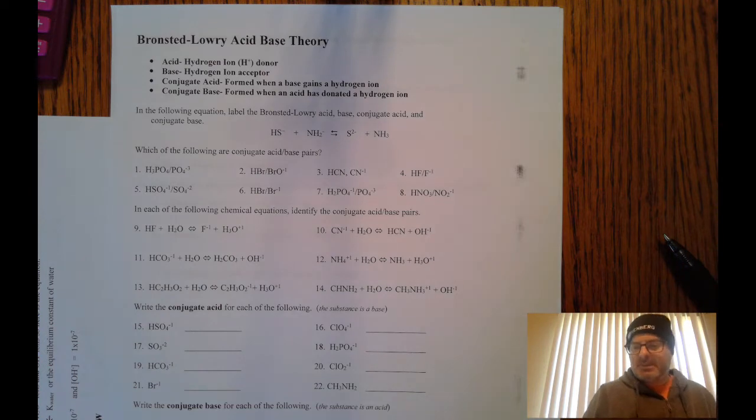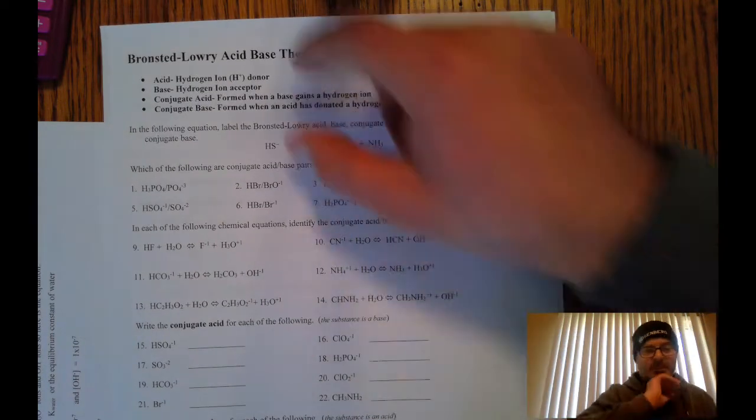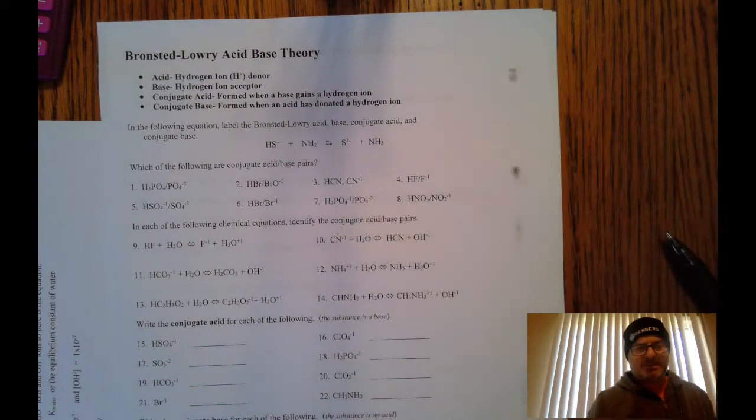So if we take a look down here, make sure you have this sheet ready. It's got the notes up top. There's not very many of them. This gets confusing very quickly because it's opposites again. It's just like pH versus pOH.